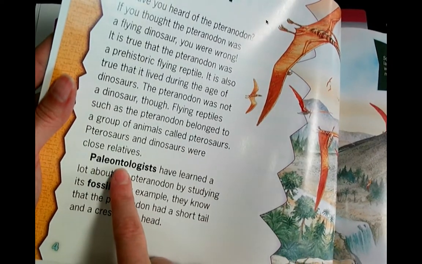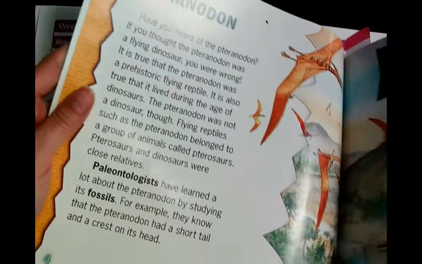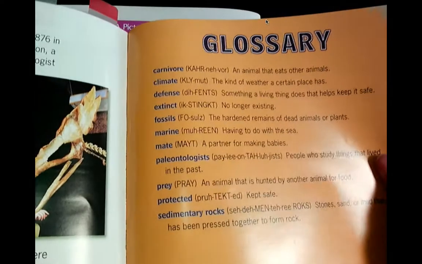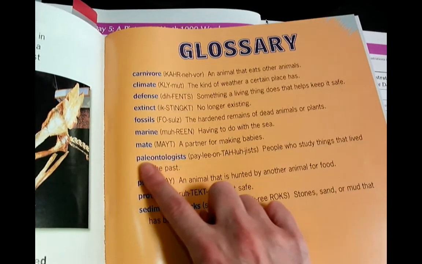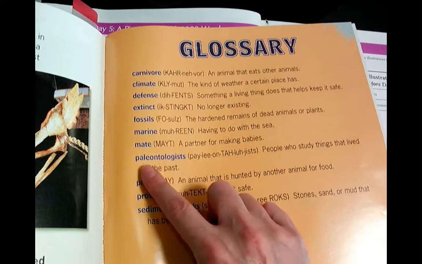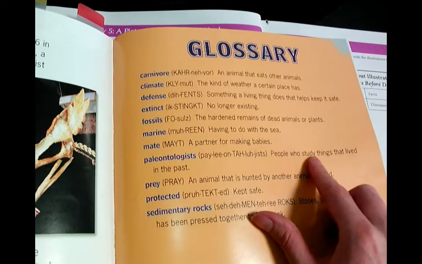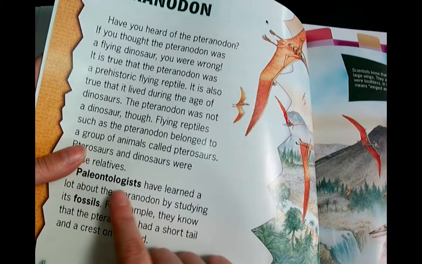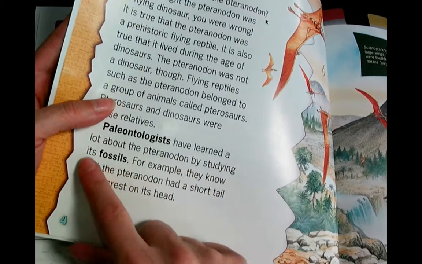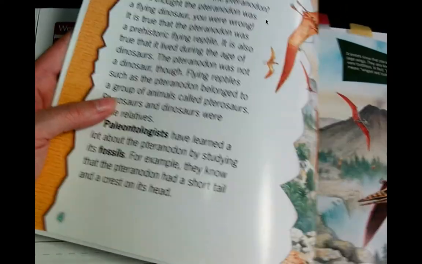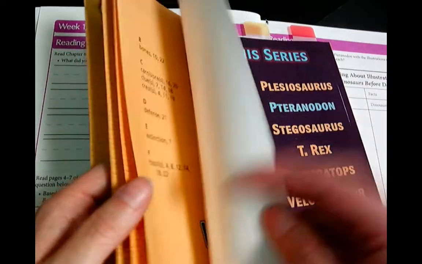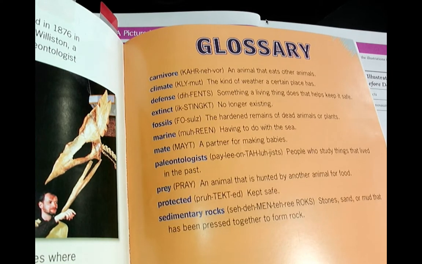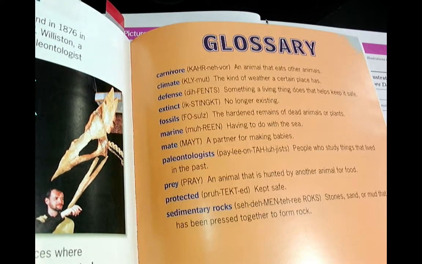Paleontologists, that word's bolded because in the back of nonfiction text, especially factual ones, there's usually a glossary. That word's bolded because it's telling you that you can find that word in the glossary. It says paleontologists, people who study things that lived in the past. Paleontologists have learned a lot about the pteranodon by studying its fossils. That word is also in the back of the glossary. So whenever you see a bolded word in a nonfiction factual book, you should go in the glossary and try to find it, especially if you don't know the meaning.